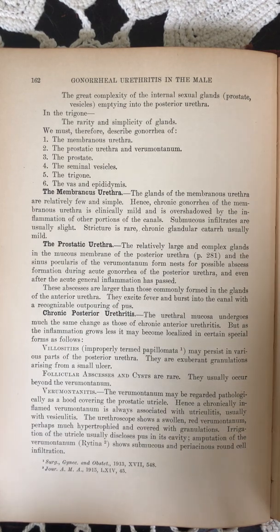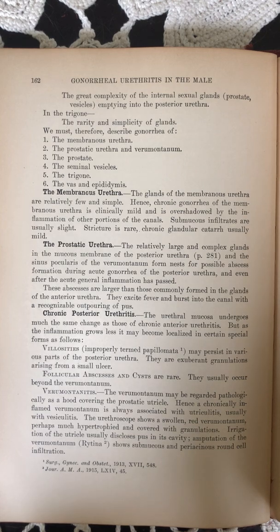The membranous urethra. The glands of the membranous urethra are relatively few and simple. Hence, chronic gonorrhea of the membranous urethra is clinically mild and is overshadowed by the inflammation of other portions of the canal. Submucous infiltrates are usually slight. Stricture is rare. Chronic glandular catarrh is usually mild.